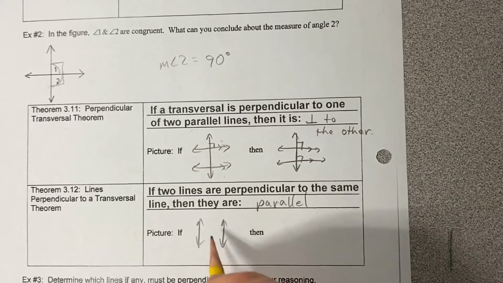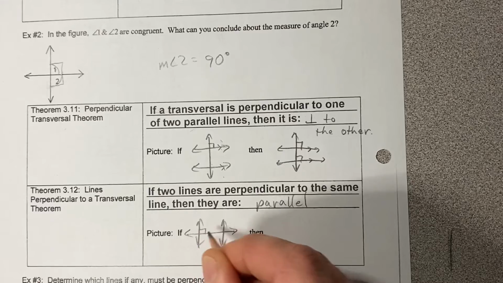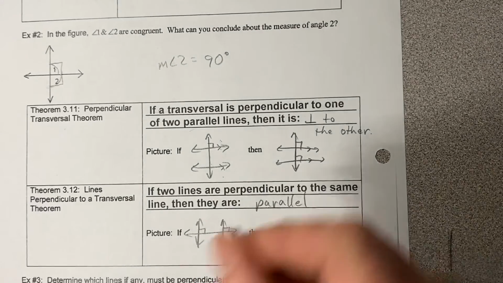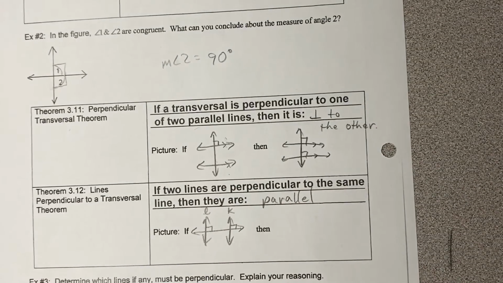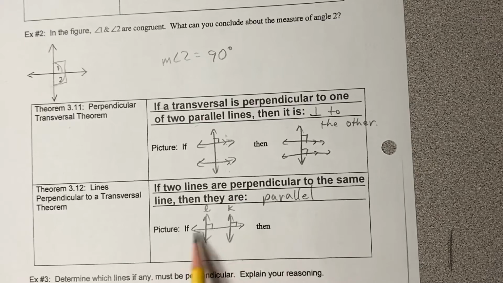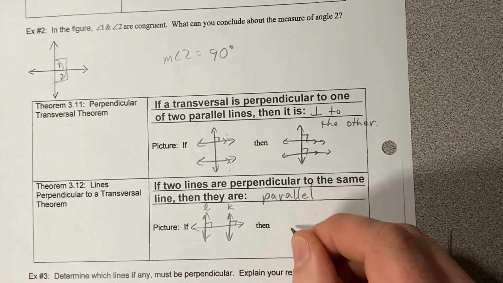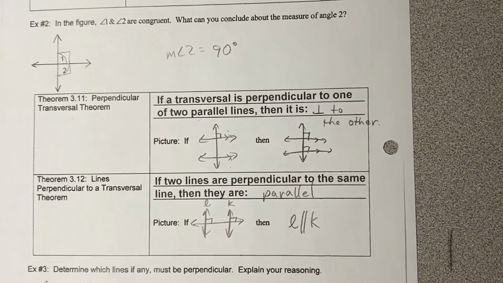We don't know they're parallel, but we do know that this transversal is perpendicular to both of them. Let's call this one L and this one K. If the transversal is perpendicular to both of them, then what do we know about L and K? They're parallel.